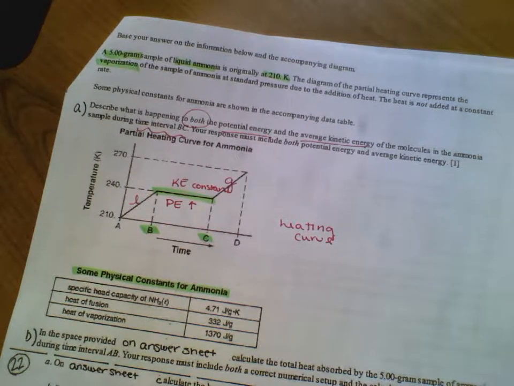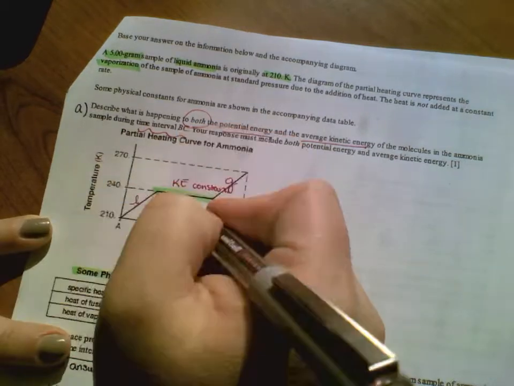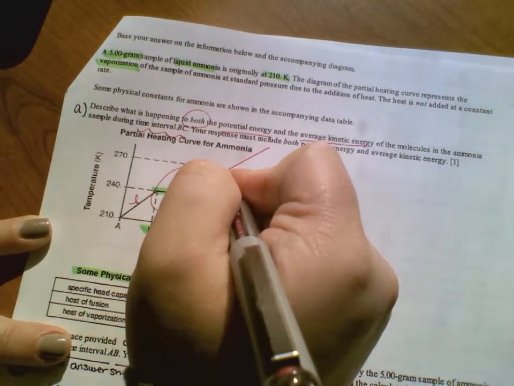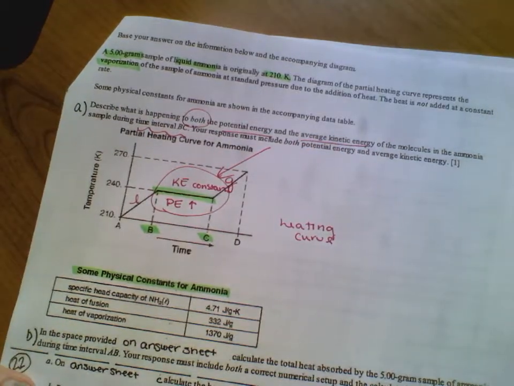So the answer to A, I would say this. Kinetic energy is constant, potential energy is increasing. Again, it's a heating curve, so it's increasing, and kinetic energy cannot change without temperature.